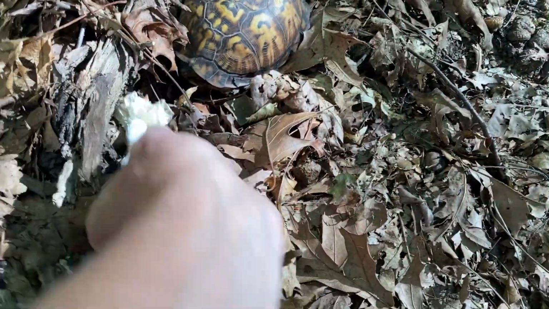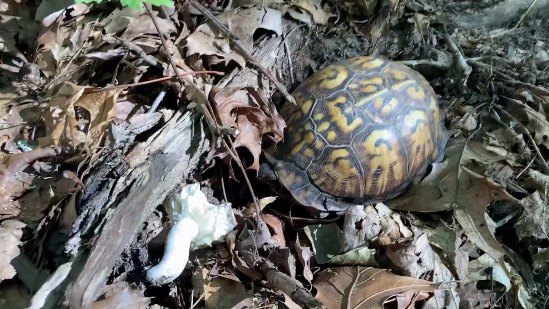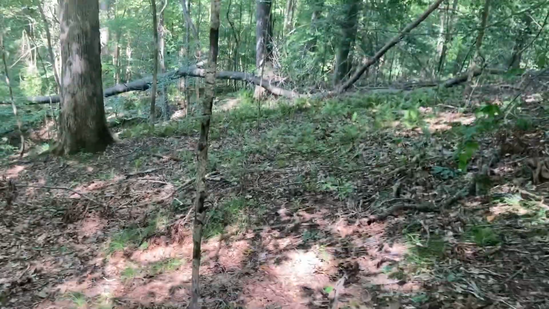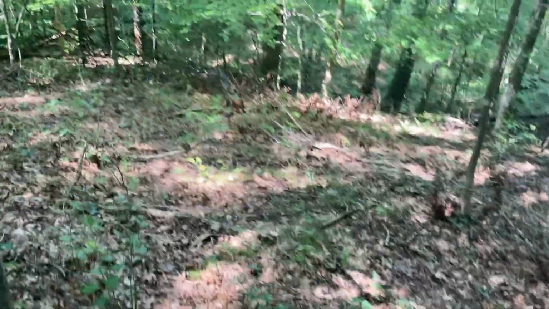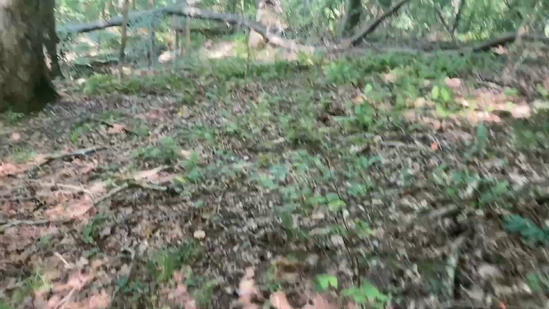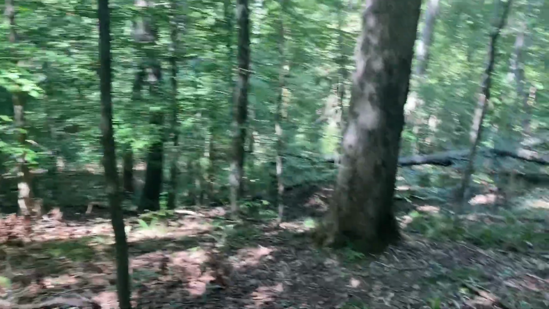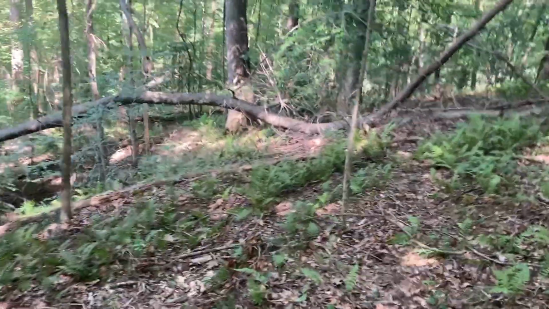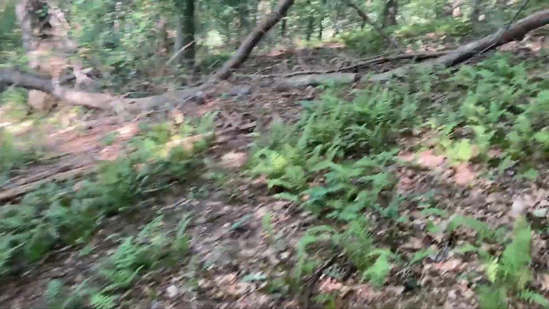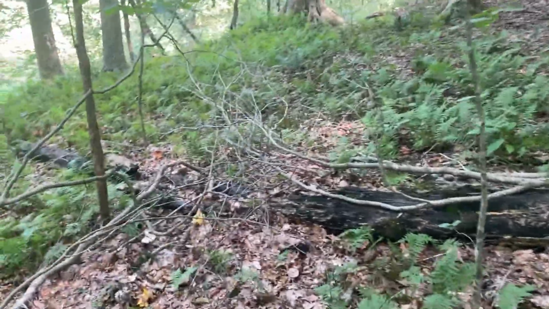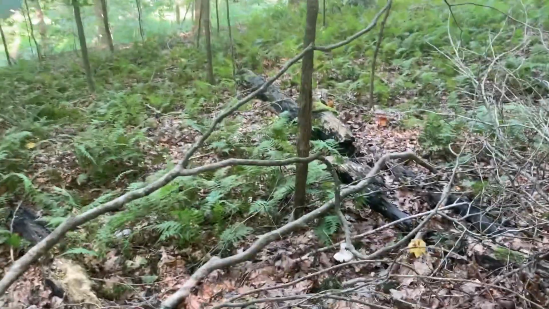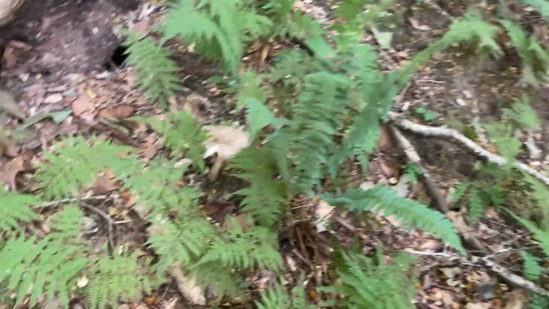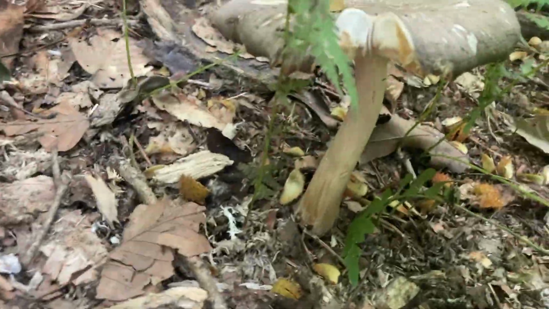Here you go, turtle. You want some mushroom? We'll see. Oh, so many spider webs. Wow. Look at that big mushroom. Oh, there's another one. Oh, this is interesting.